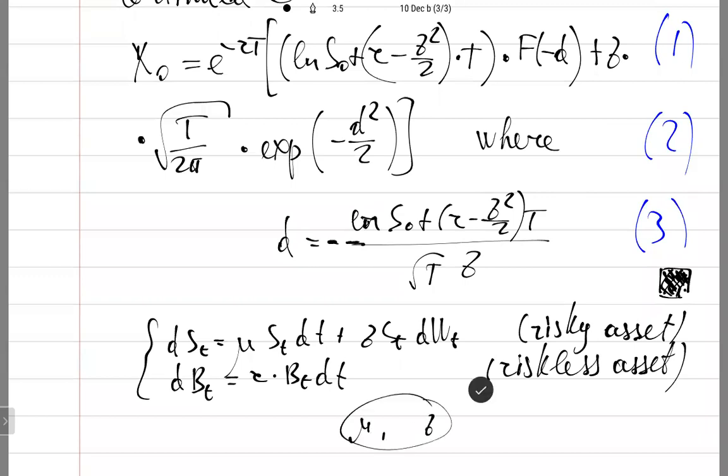They describe how the price of a share moves, and r describes how the price of an obligation of the riskless asset moves. Mu is just the average growth rate.